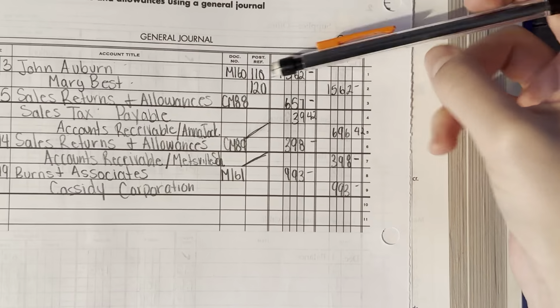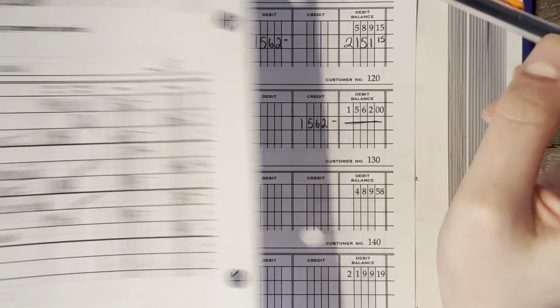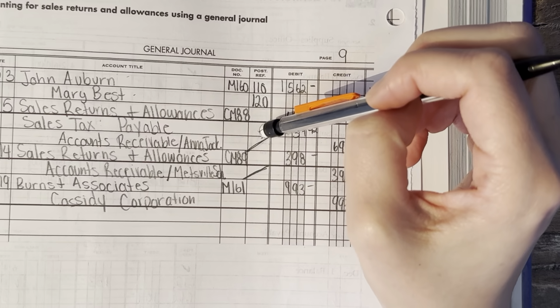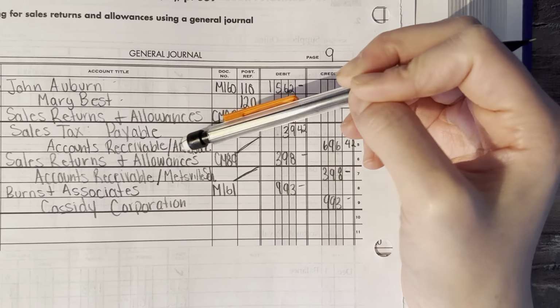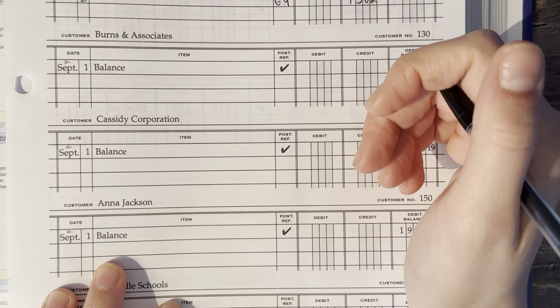Now we go down. Sales returns and allowances is not posted in the accounts receivable ledger. Sales tax payable is not either. Accounts receivable is not, but Anna Jackson is posted. So we'll go down to Anna Jackson.